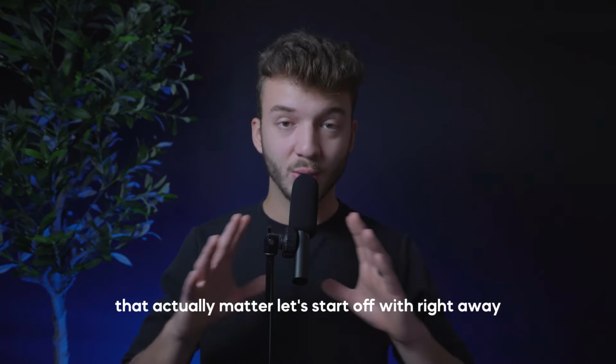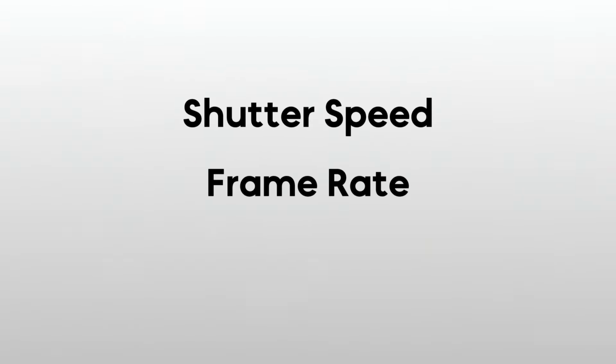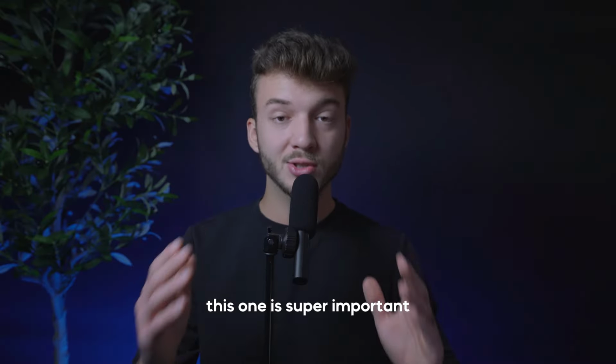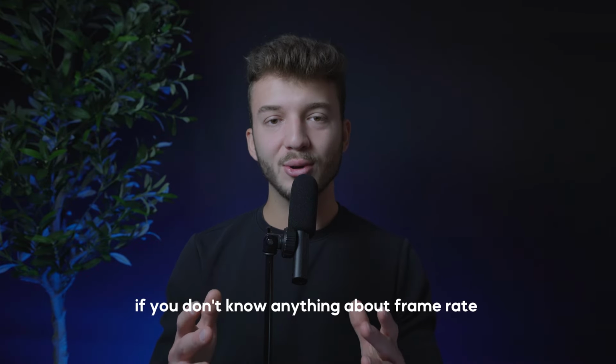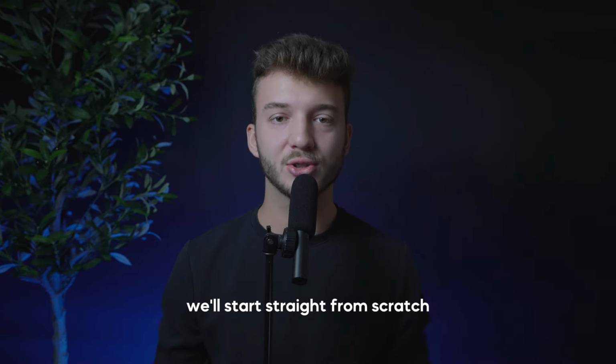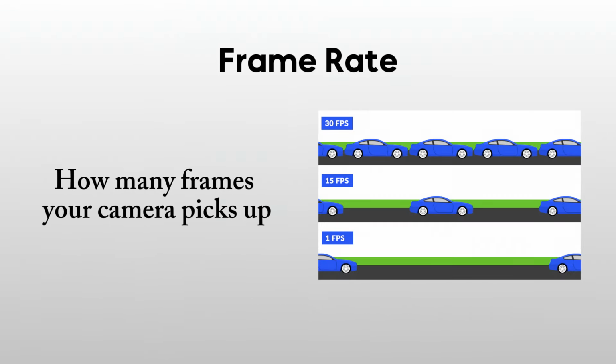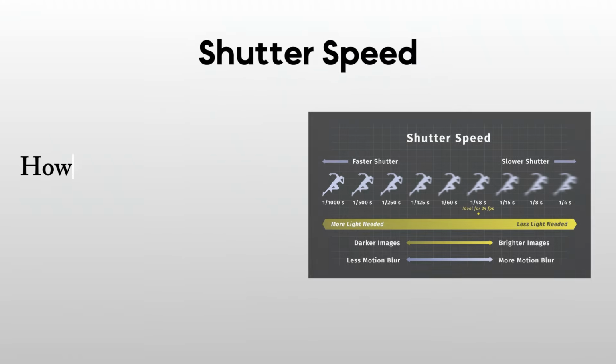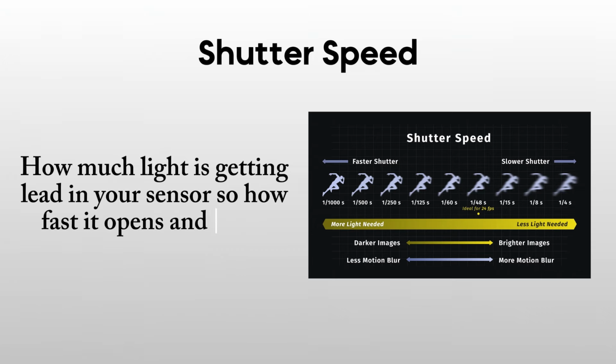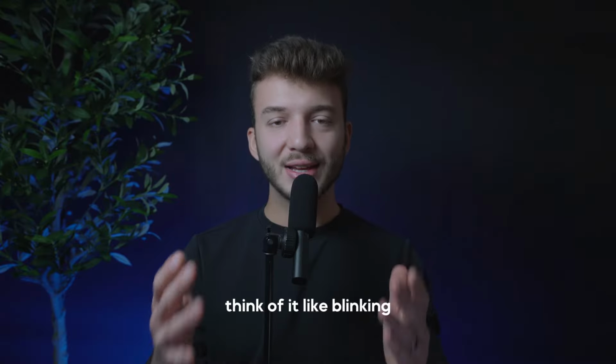Let's start off right away with the shutter speed and frame rate, or the 180-degree rule. This one is super important. If you don't know anything about frame rate, that's okay. We'll start straight from scratch. Frame rate is literally in the name. It's how many frames your camera picks up. Shutter speed is how much light is let into your sensor, so how fast it opens and closes. Think of it like blinking.